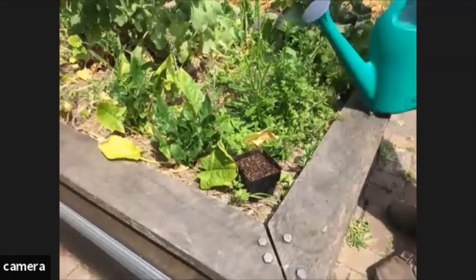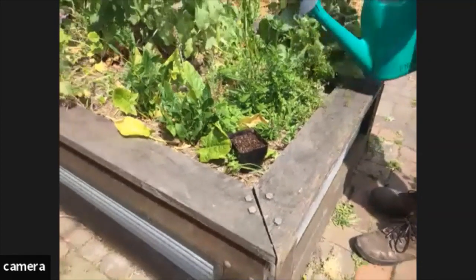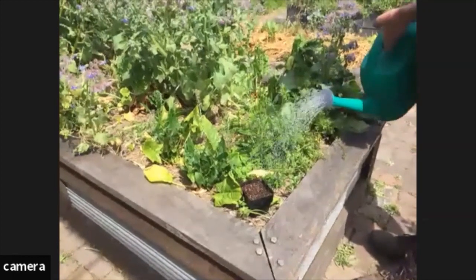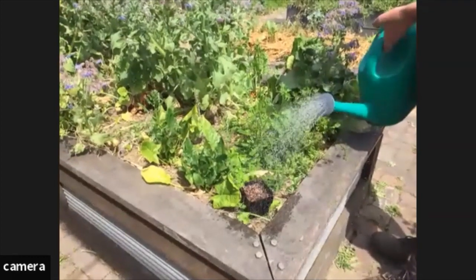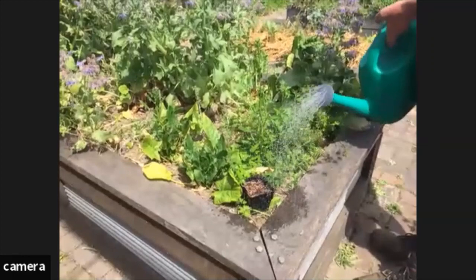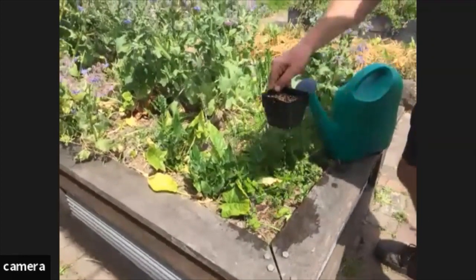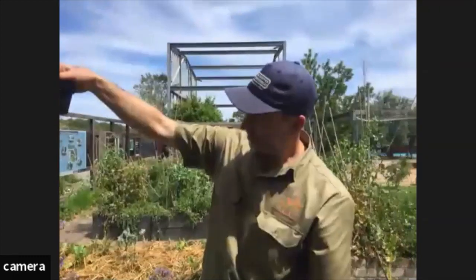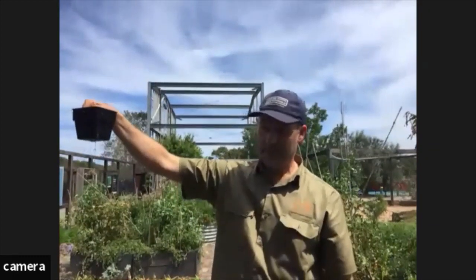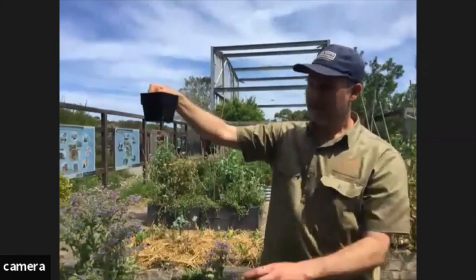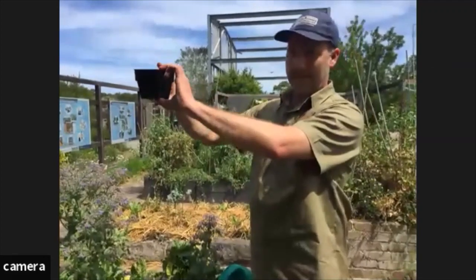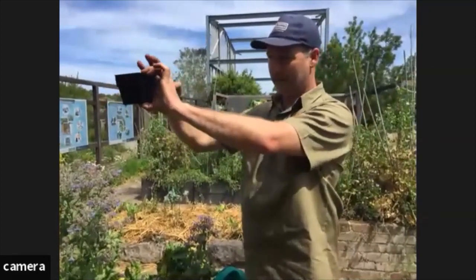When you're watering, particularly with very fine seeds, you want to get a nice soft flow with the water. You give it a bit of a drink, and it's coming out the bottom. So probably watered a little bit too much, but you want to make sure that that whole pot is moist. So there's water going all the way down.